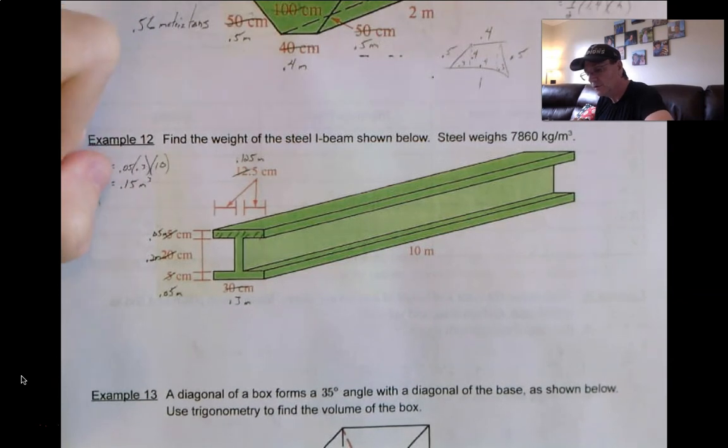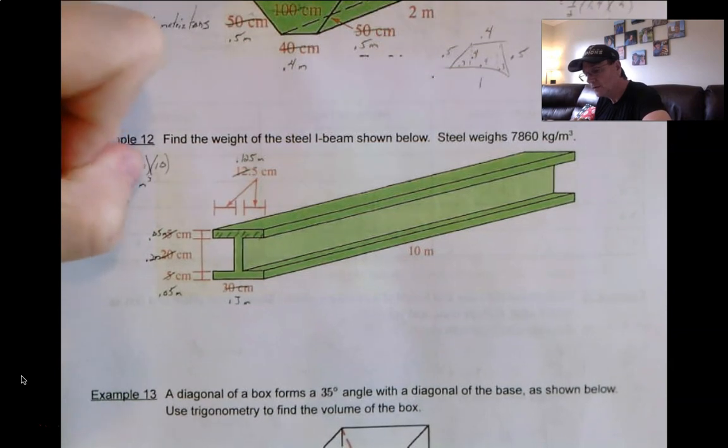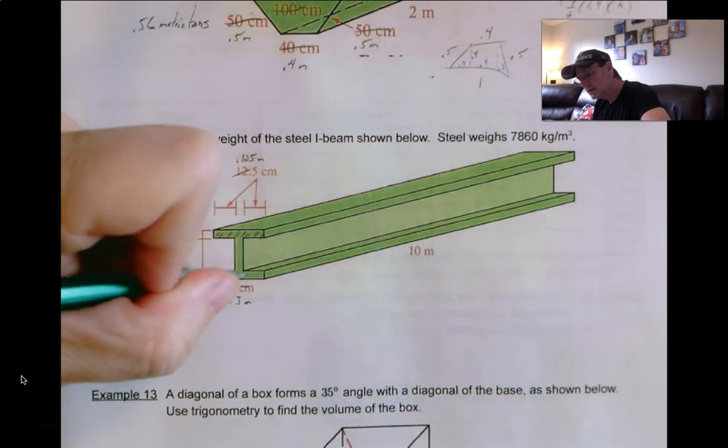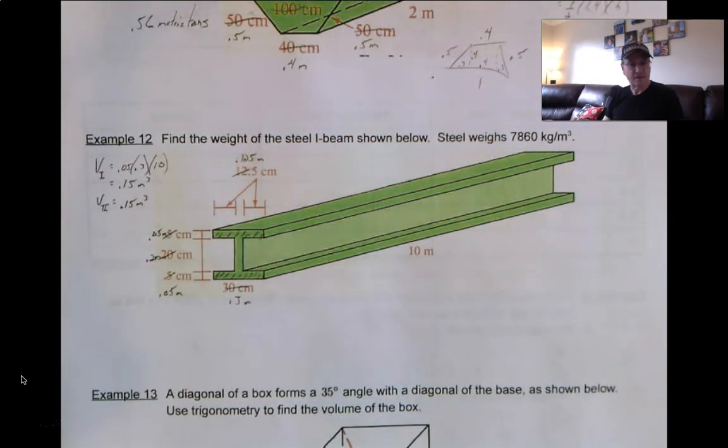That means volume 2 is also 0.15 meters cubed because this is the second one.